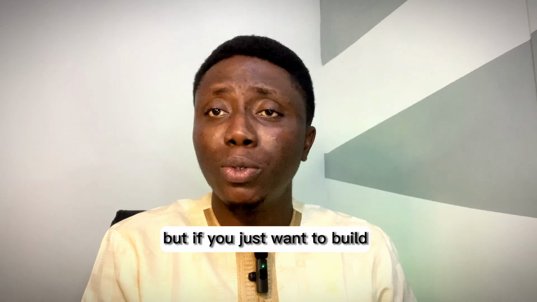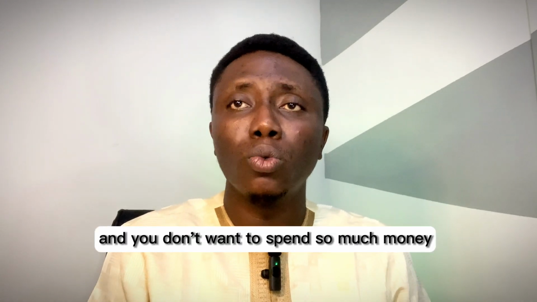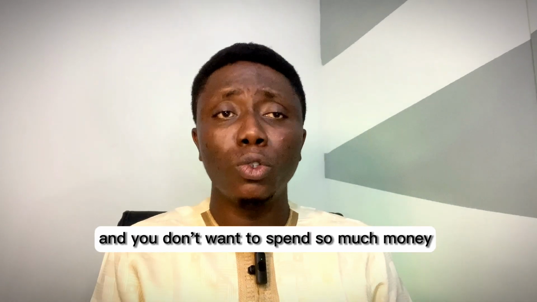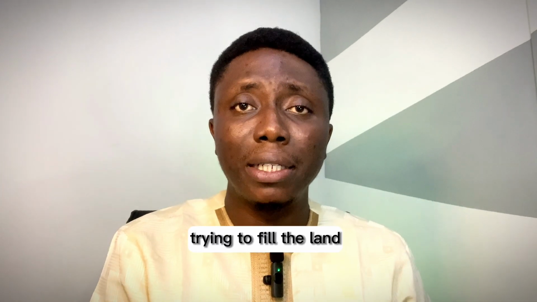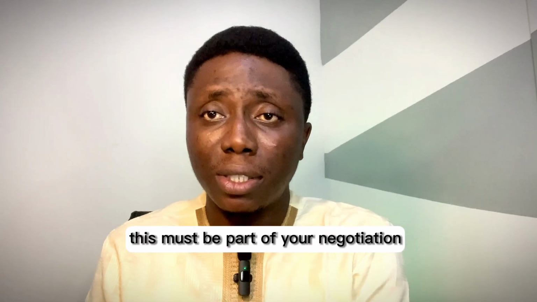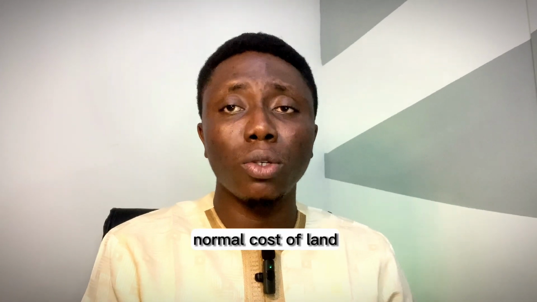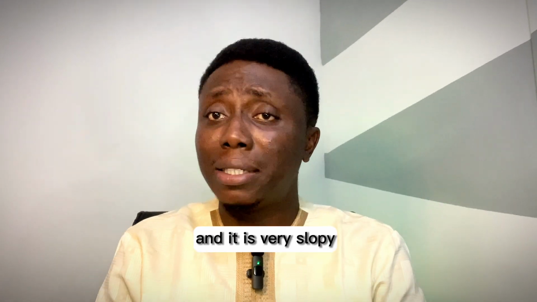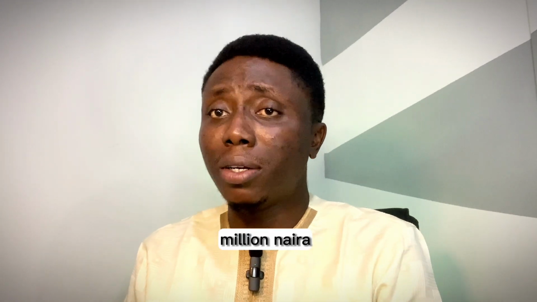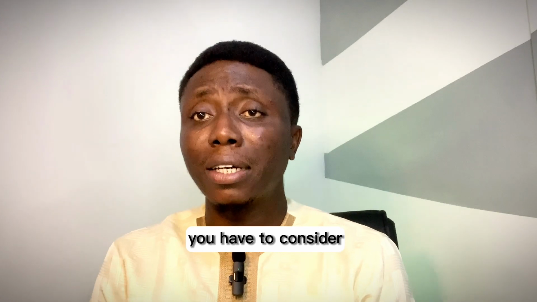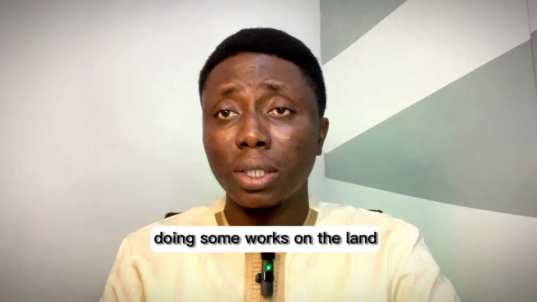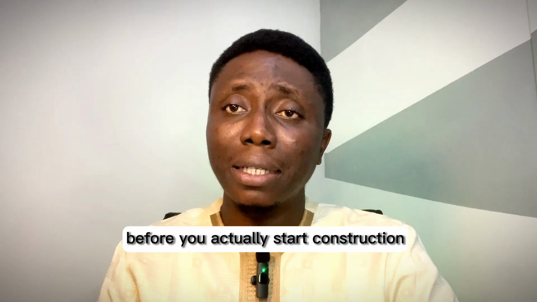But if you just want to build a nice apartment and you don't want to spend so much money, or you want to use it for a commercial purpose and you don't want to spend so much money filling the land, then this must be part of your negotiation. Let's say the normal cost of land in that area is 10 million naira. They also want to sell this particular land for 10 million naira, and it is very slopey. You need to negotiate to about 5 million naira or about 3 million naira, or something very nice. You have to consider the cost of doing some works on the land before you actually start construction.